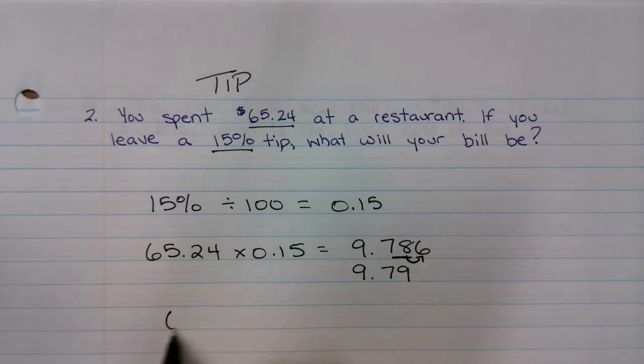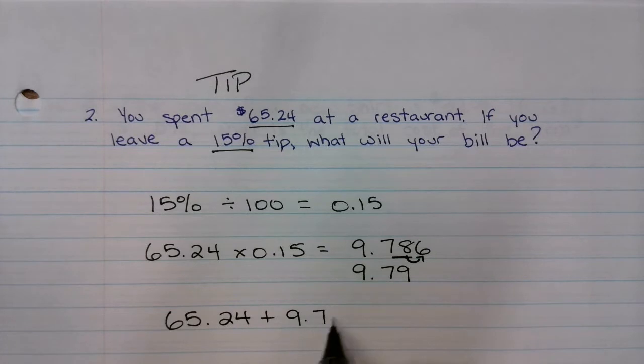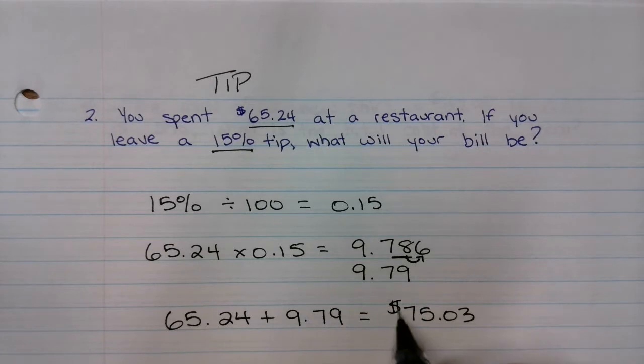Now, because this is a tip, it is on top of the money we've already paid. So I'm going to add this to my original bill to figure out that I'm going to be paying for my supper $75.03.